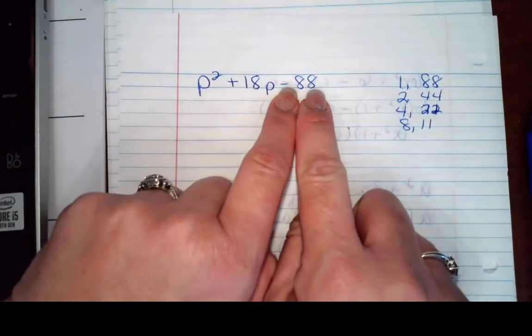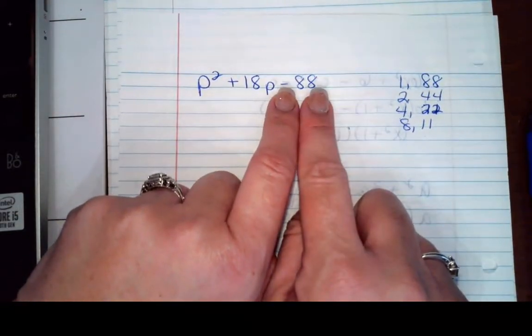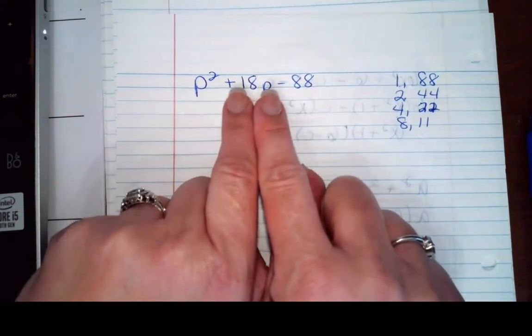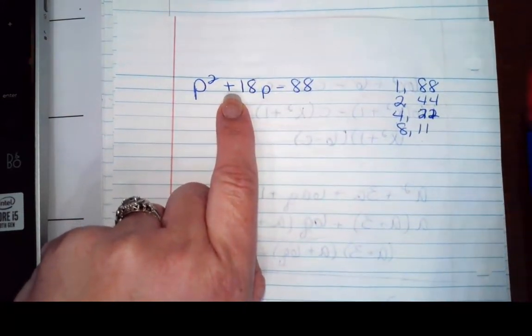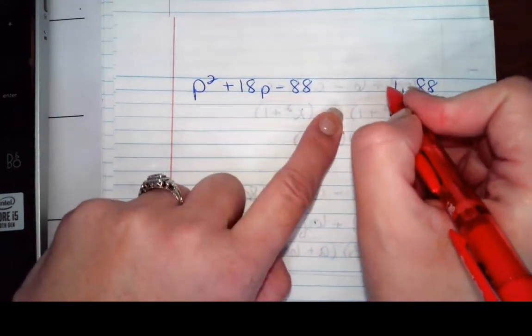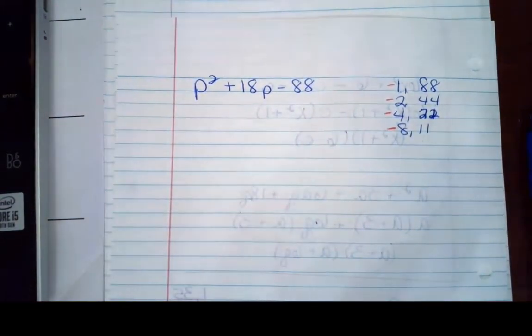Now, since my factors have to be one positive, one negative, because I'm multiplying to a negative 88, I'm going to look at the sign of the middle. Since the sign of the middle is positive, my bigger number must be positive. So I'm going to look at my list of smaller numbers, and these will all go negative. Now I can make my choice.